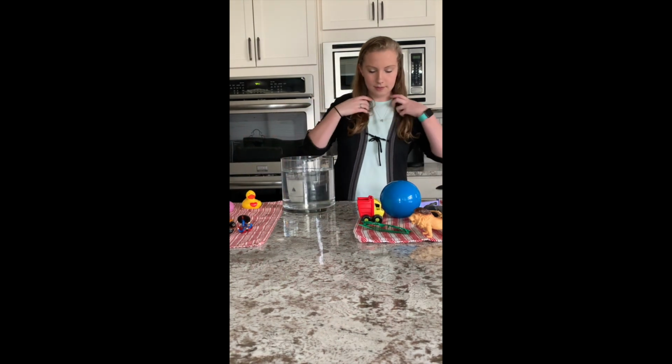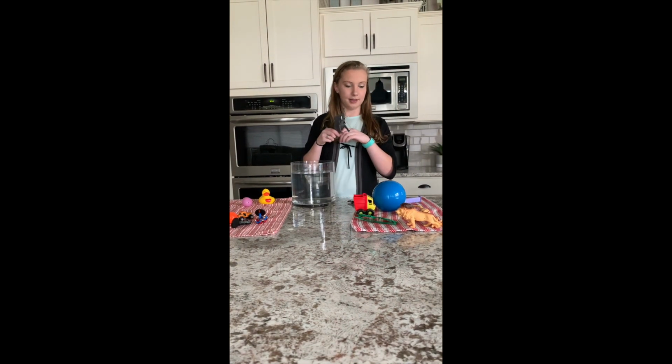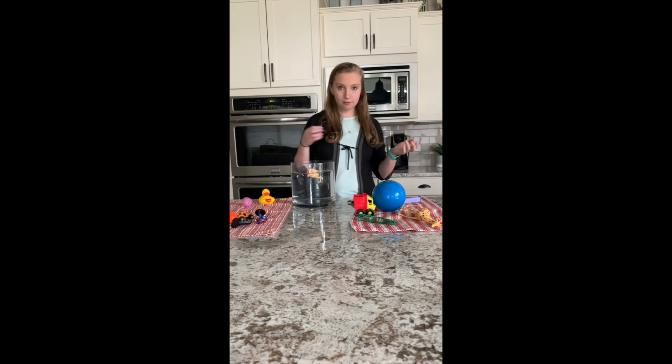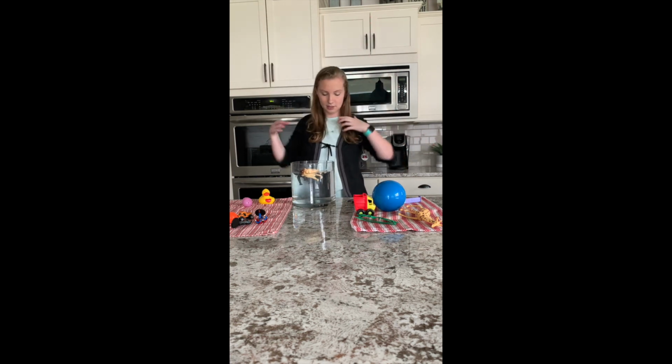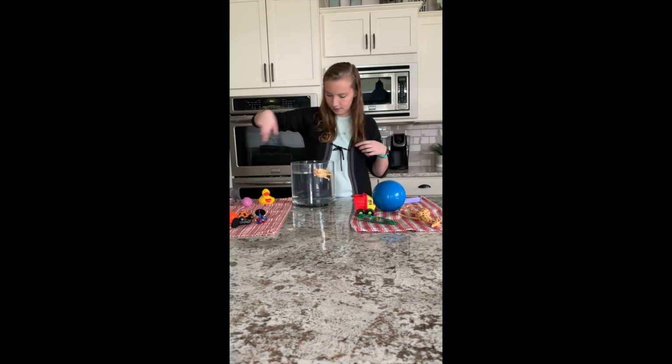So now, let's try the elephant and the lion. What do you think those do? That one floats. They both float. They're swimming. They stay up. Well, let's take those out.